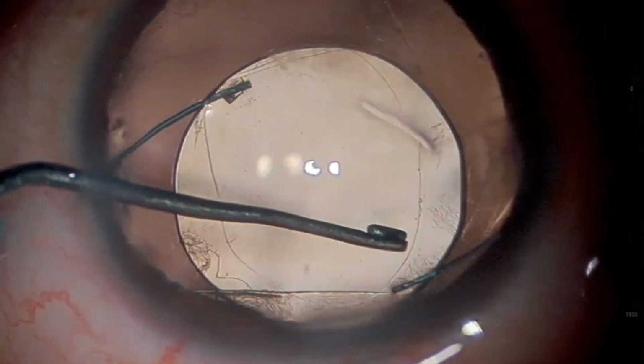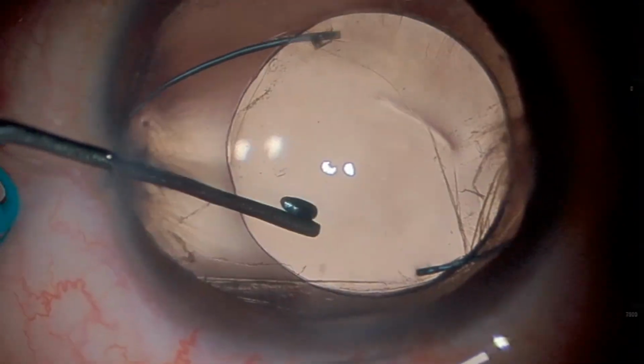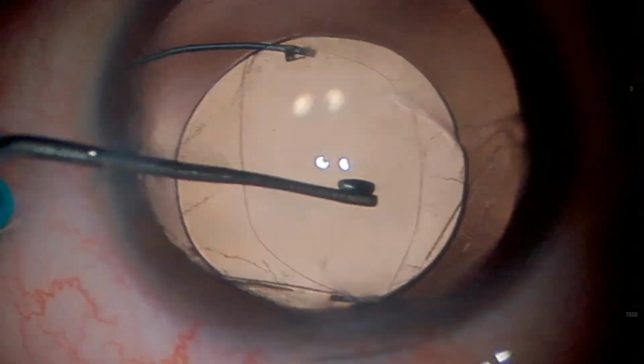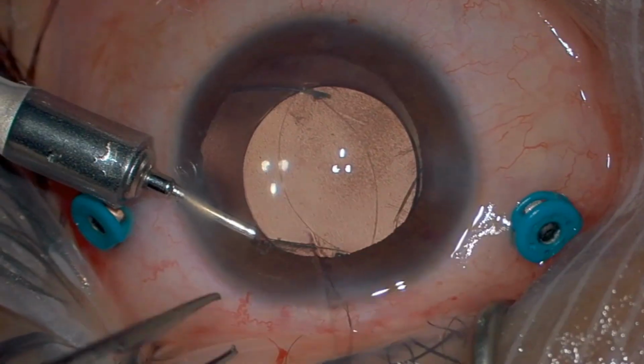A 3-piece IOL is then placed in the sulcus and the optic is captured through the posterior capsulorhexis. Finally, cryo is applied to the retinal breaks. This is the end of the surgery and the lens appears well centered.